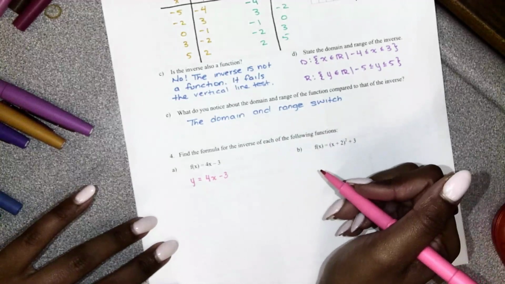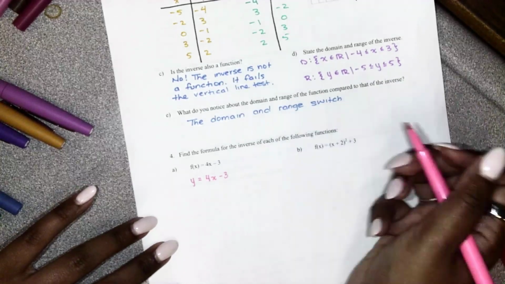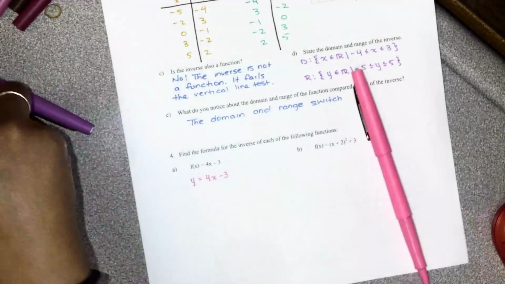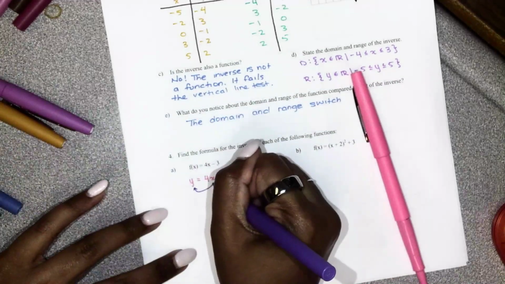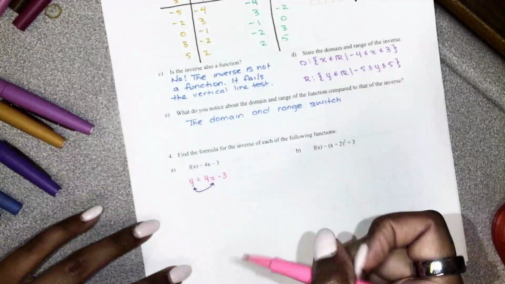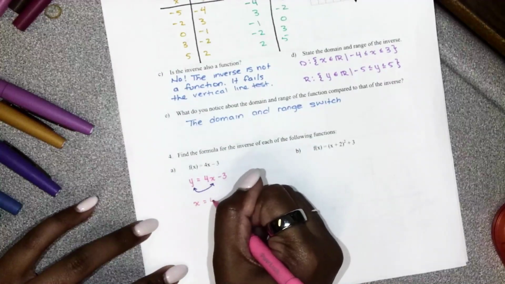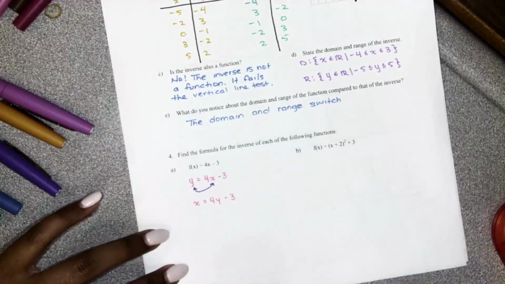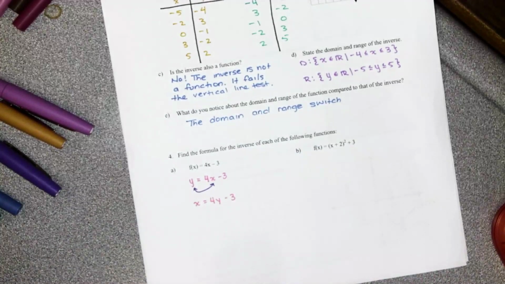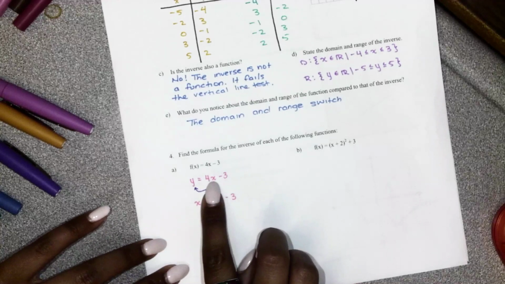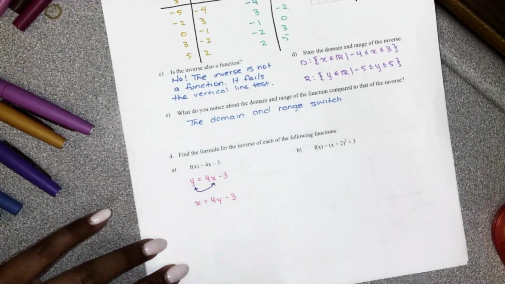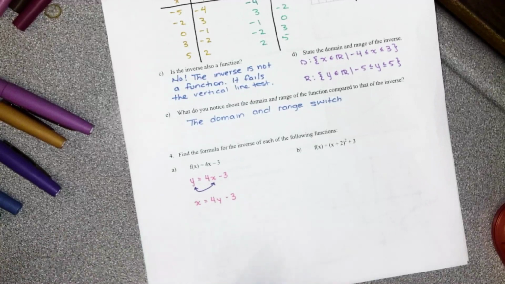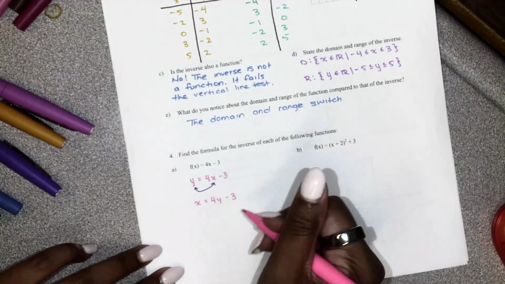Now that I have that, I'm actually going to do the inverse now. I'm going to swap my x's and my y's. So those are going to swap. So I have x equals 4y minus 3. And now my goal is to isolate y so that my equation is still in the form of y equals blah, blah, blah. But now that I've switched my x and y, it will actually be the inverse. It would be as if I was solving for x, but because I've swapped them, because the proper way to write an equation in math is by saying y equals, that's why I swapped them.